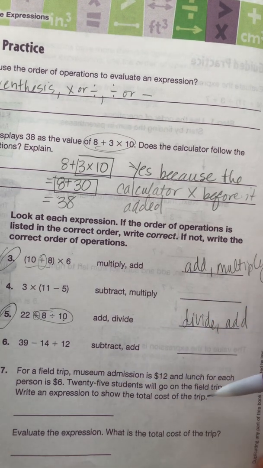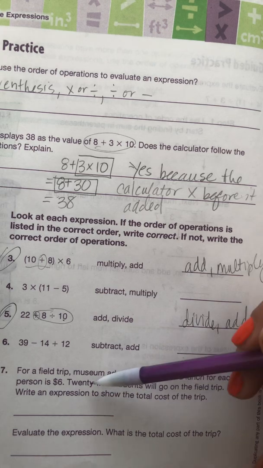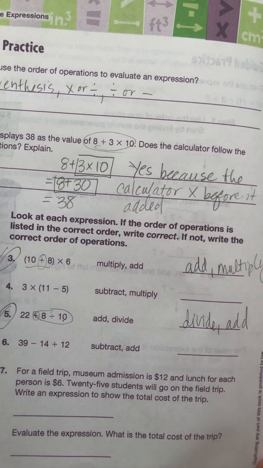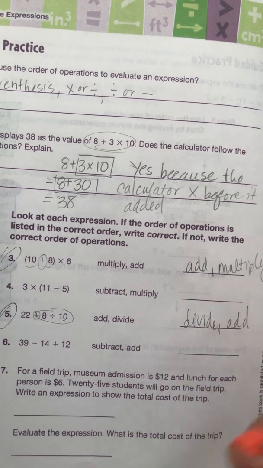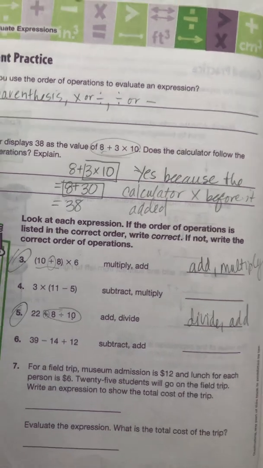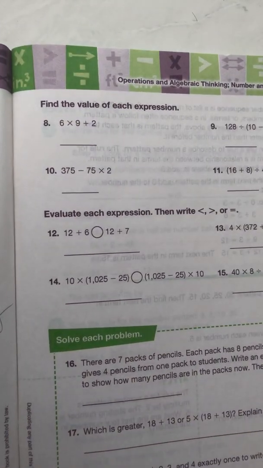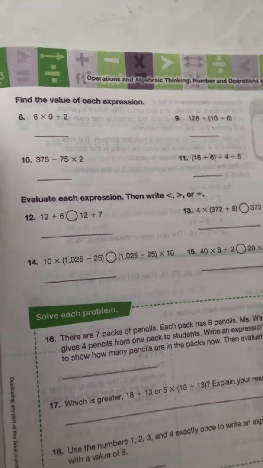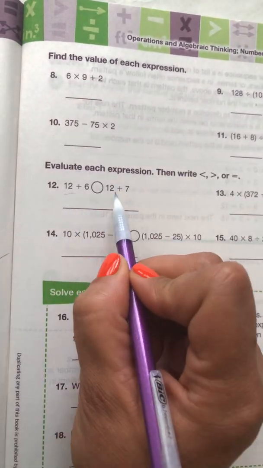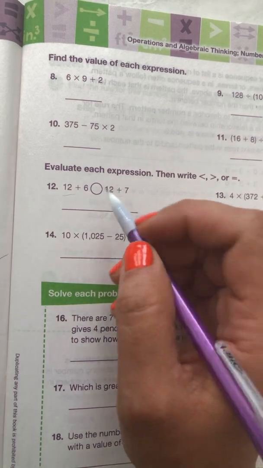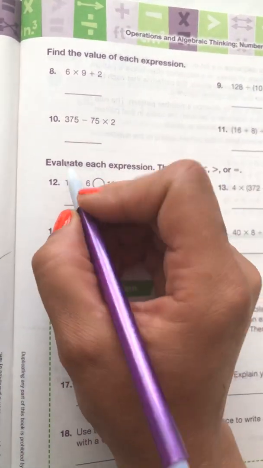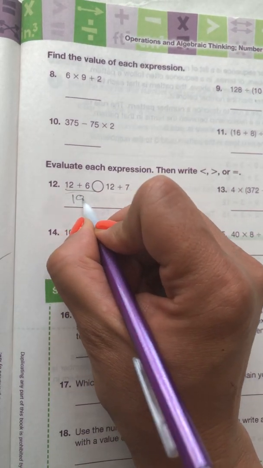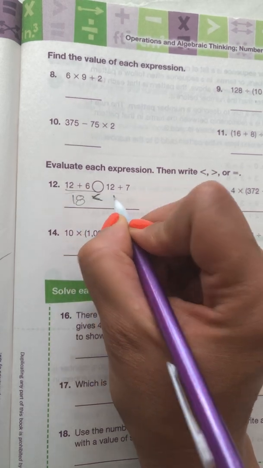So then this is a word problem. It looks like you need to write an expression to show the total cost of the trip. So this is kind of building off what you did in the last lesson, writing the expression, and then you're going to evaluate, which means you're solving for it. And then in these, you are finding the value. So you're just solving for these using your order of operations. And then these down here, you're going to solve for each part and then put a greater than or less than or equal to sign for each one. So for example, I'm going to solve for this. This one's easy. This is 18, which is less than 19.